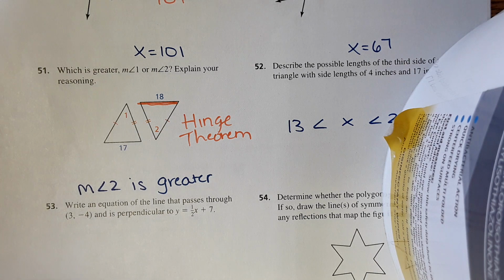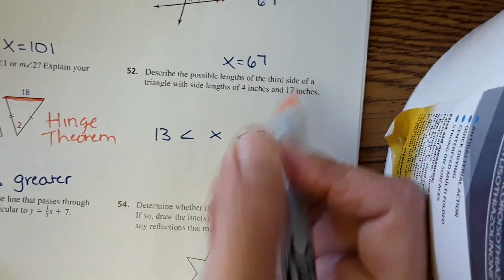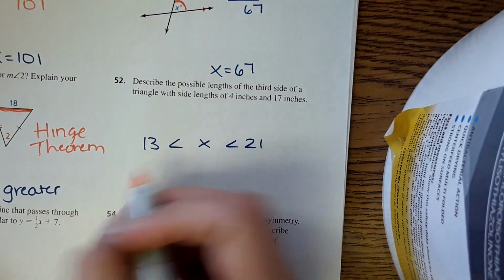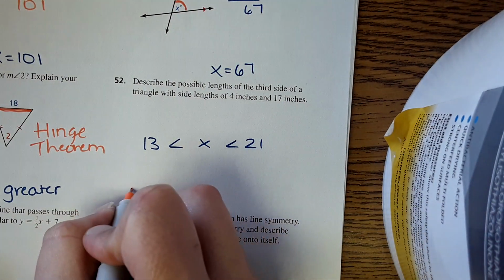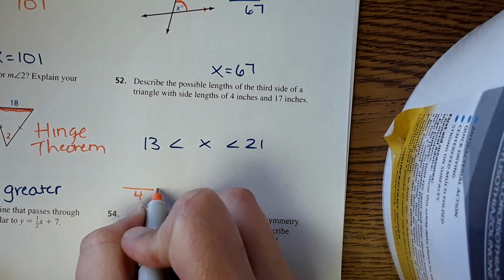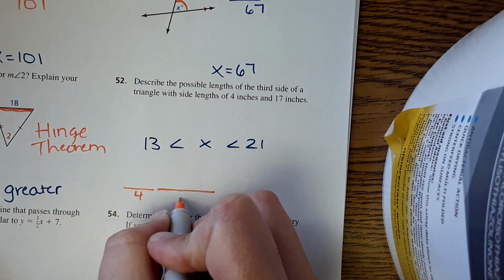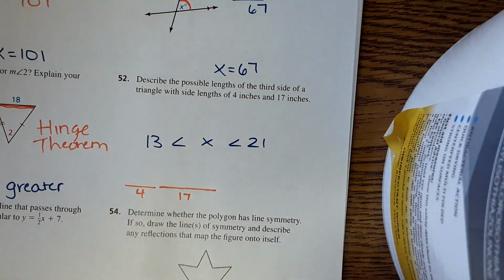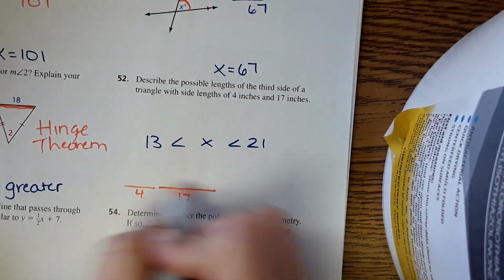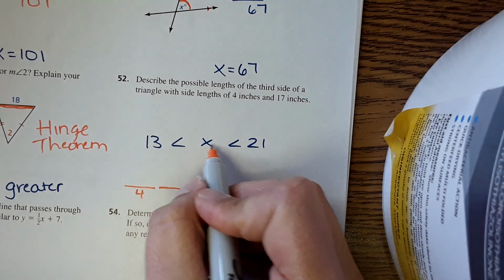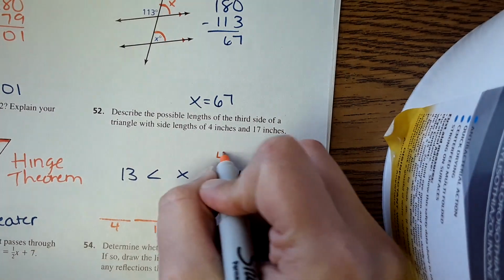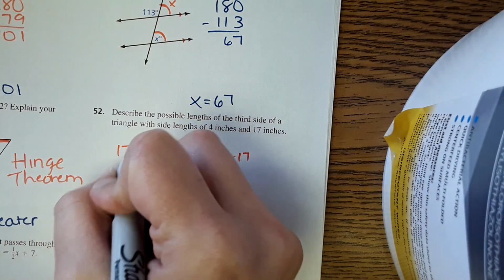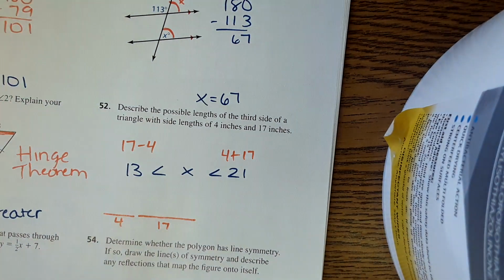Then 52, describe the possible lengths of the third side of a triangle with the side lengths 4 and 17. So 4 and 17 could be the shorter two sides. In that case, if I had a side of a triangle that's 4, and then a side of a triangle that's 17, if I had something longer than that, it wouldn't even meet. So it would have to be less than 21. How do we get 21? 4 plus 17, or you could do 17 minus 4 to get that number.